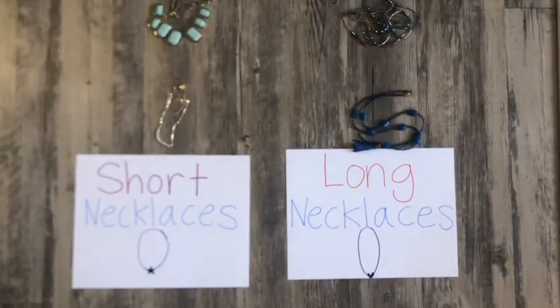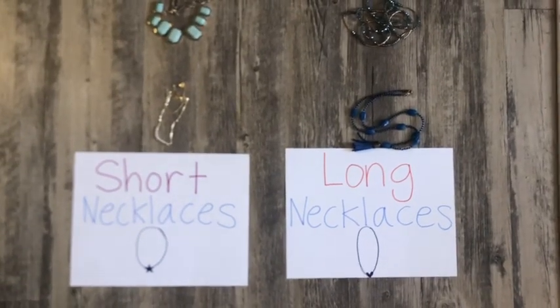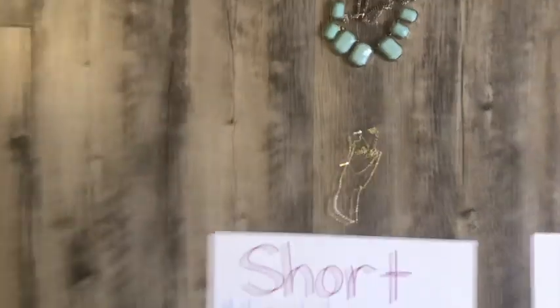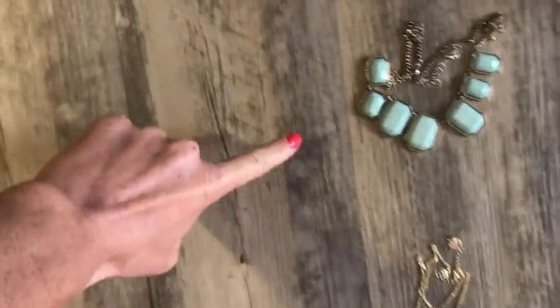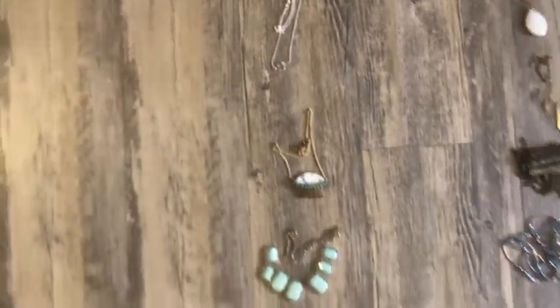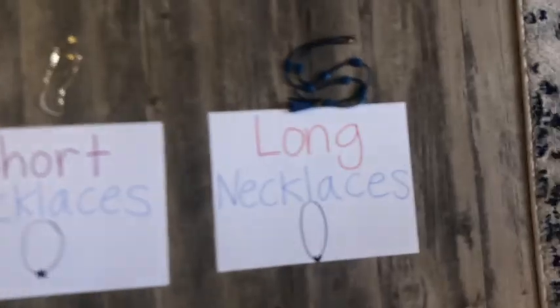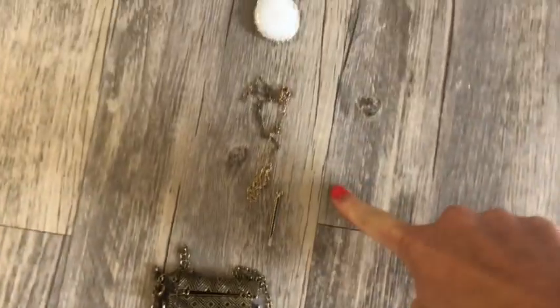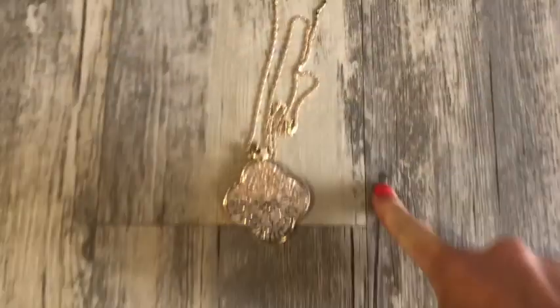So I sorted my necklaces into their two categories, and now we're gonna count how many short necklaces I have first. Count with me. 1, 2, 3, 4 short necklaces. Okay, now let's count the long necklaces. Ready? Count with me. 1, 2, 3, 4, 5, 6 long necklaces.